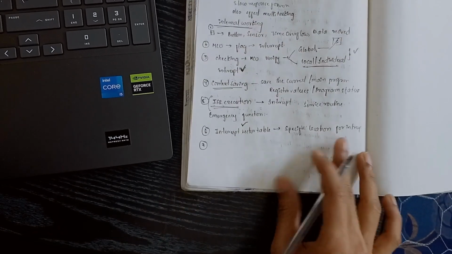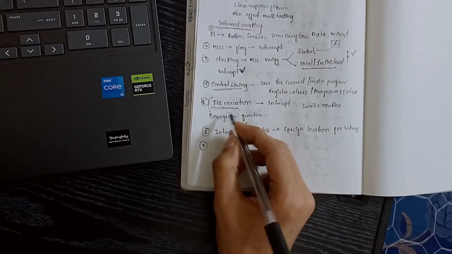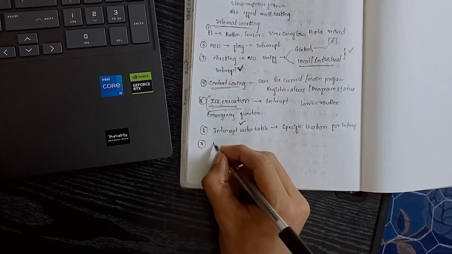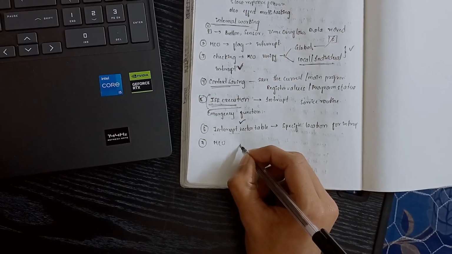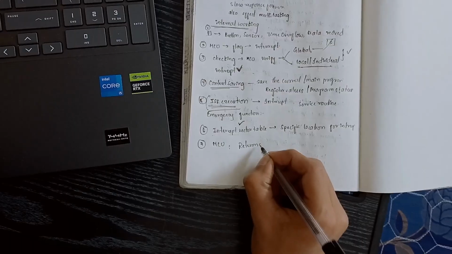So step 7, after completing this interrupt execution, it would return to the main program. It returns, that's the final step.